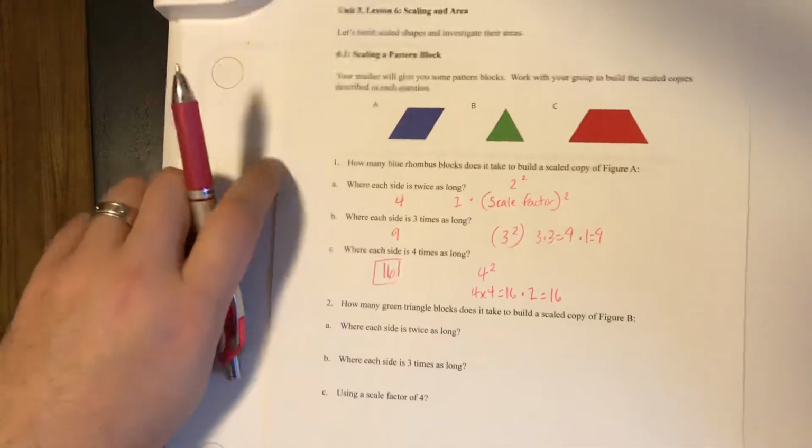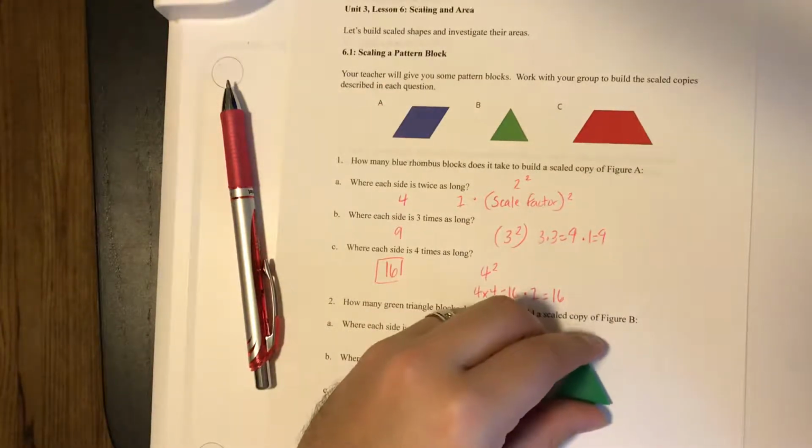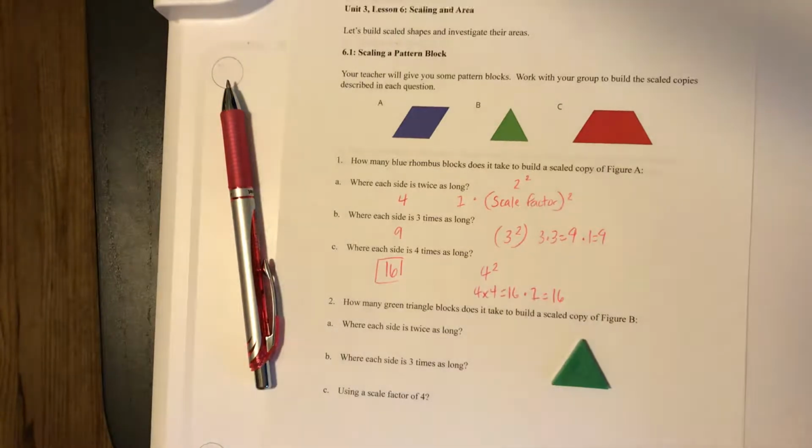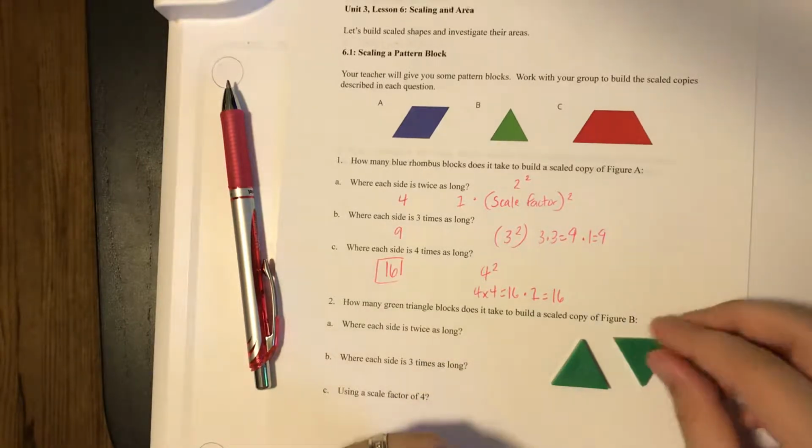So in this one, how many green triangle blocks does it take to build a scaled copy of figure B? Figure B is 1, so I want to scale this. That means I want to build the same shape, but scaled by 2.